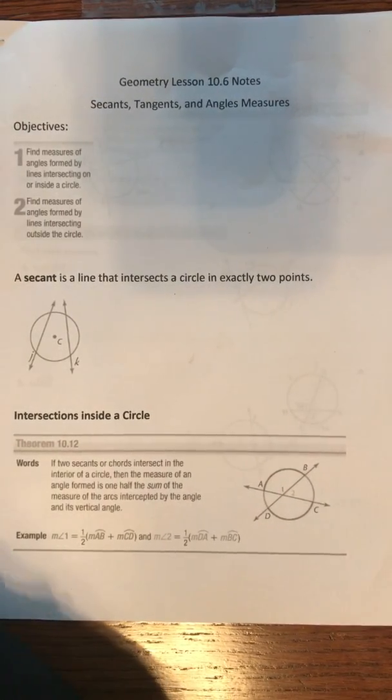Okay, we're going to do lesson 10.6. It's on secants, tangents, and angle measures. Again, secants and tangents are not trigonometry terms here. They are different kinds of lines, and we're going to find the measure of angles formed by lines intersecting on or inside a circle, and find the measures of angles formed by lines intersecting outside the circle.